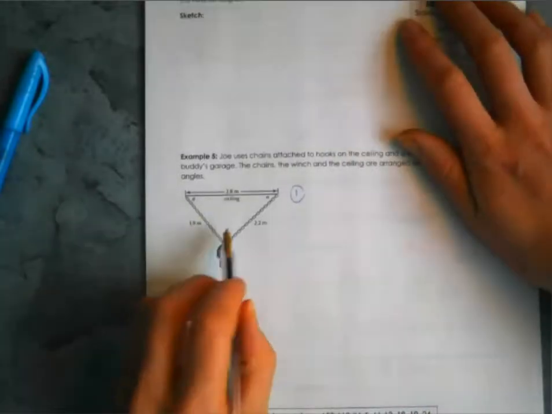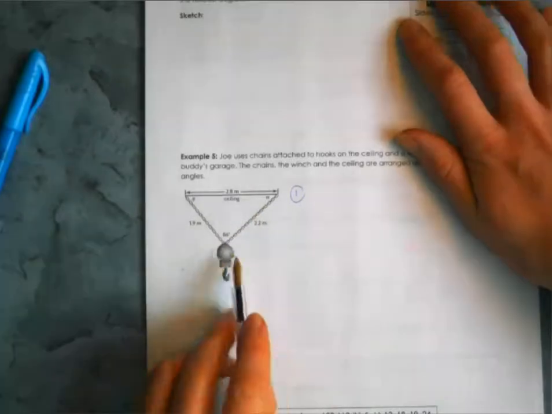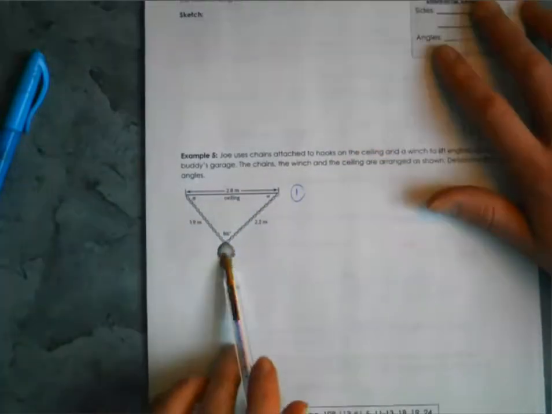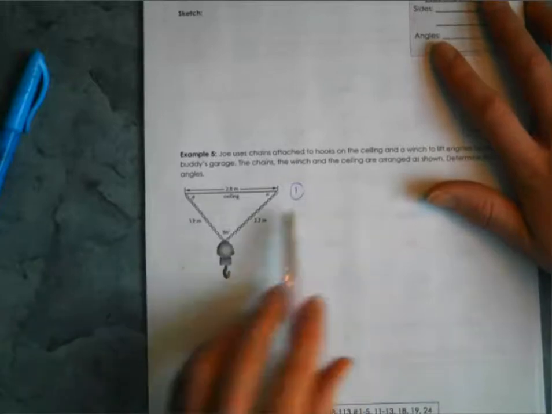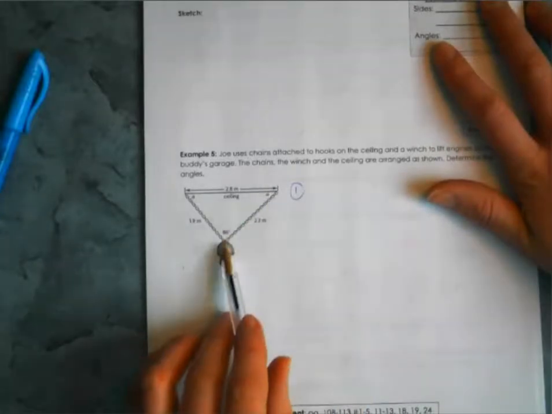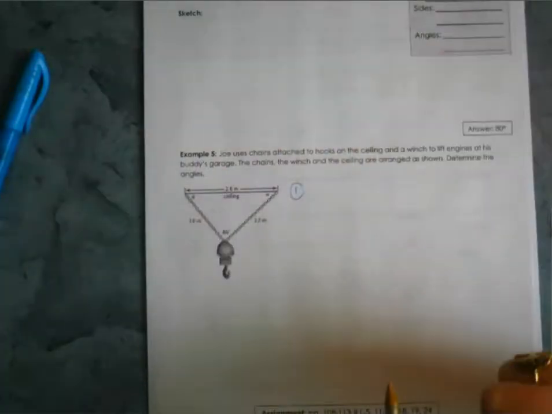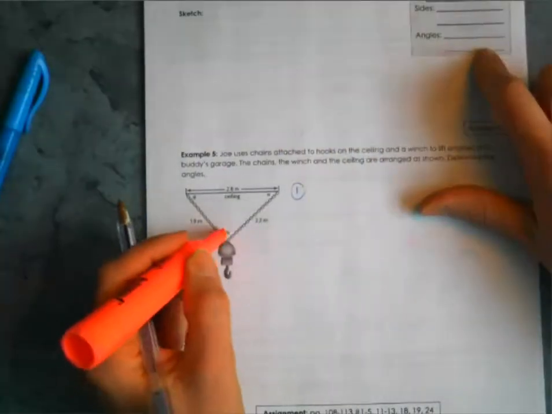I solved for theta first, so let's solve for alpha first, just to show, if you check the filled in notes, you'll see a different way of solving it. It gives you a little more understanding that these will all work no matter which angle you choose, as long as you have your properly identified pairs of sides and angles.